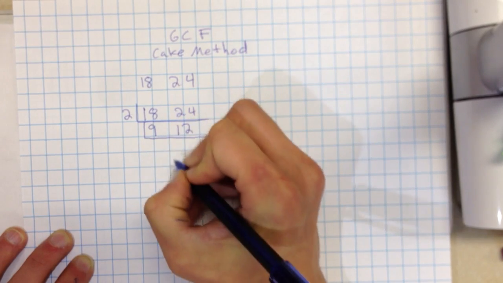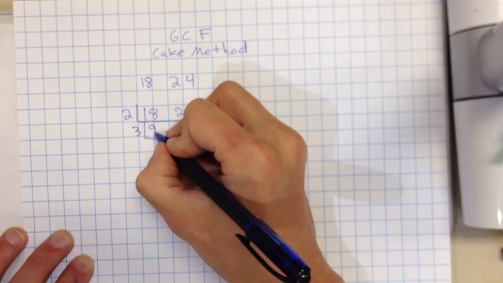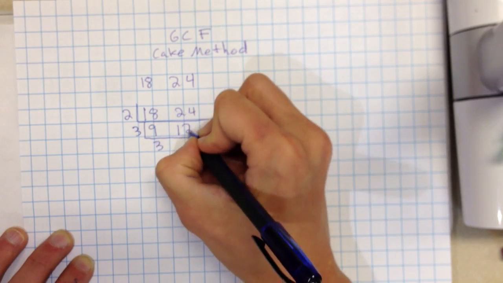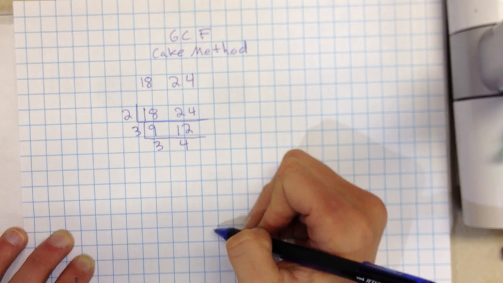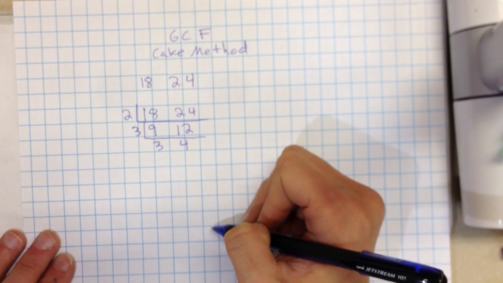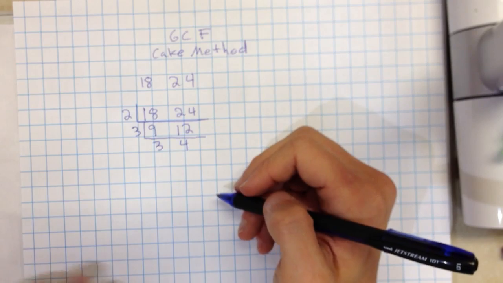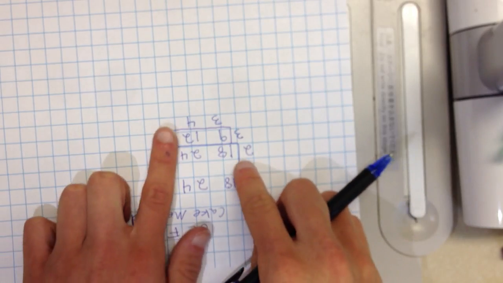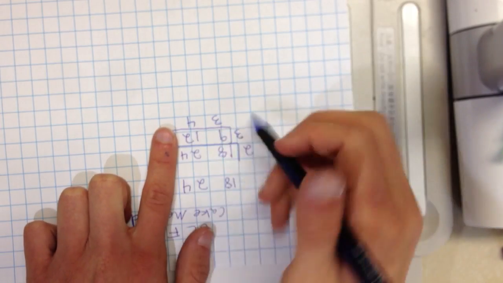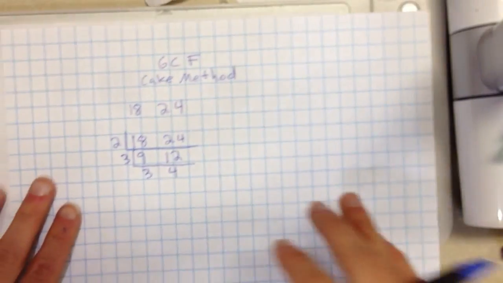So I'm going to draw another layer over it. Put my 3 on the outside. 9 divided by 3 gives me 3. 12 divided by 3 gives me 4. And I think, can I divide this by anything else? No, I can't. Okay, so I've factored out as much as I can from both of these numbers. Now the reason why we call it upside down cake, if you imagine like a tiered cake, sort of like half of a cake, these are the layers of our birthday cake, these would be like our candles on top. That's where it comes from.